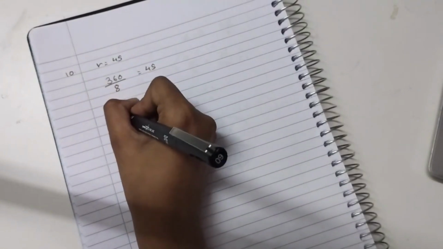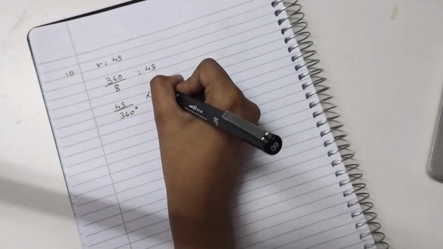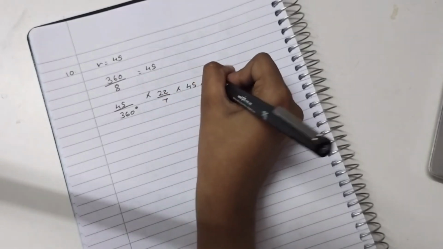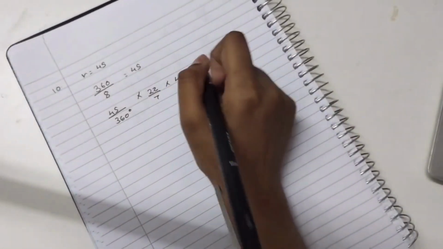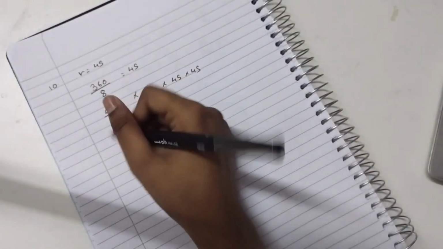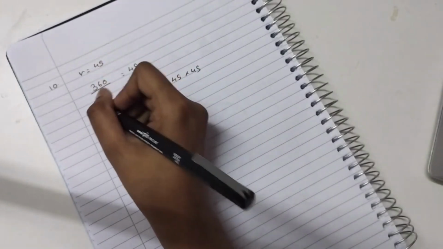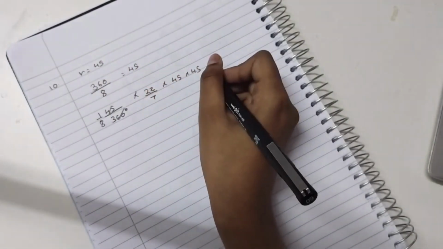So 45 divided by 360 times pi, which is 22 by 7, times r squared, which is 45 times 45. So when we further simplify this, we will get 1 over 8 times 22 by 7 times 45 times 45.